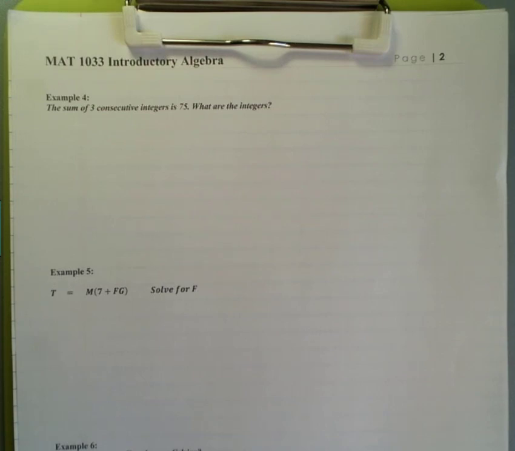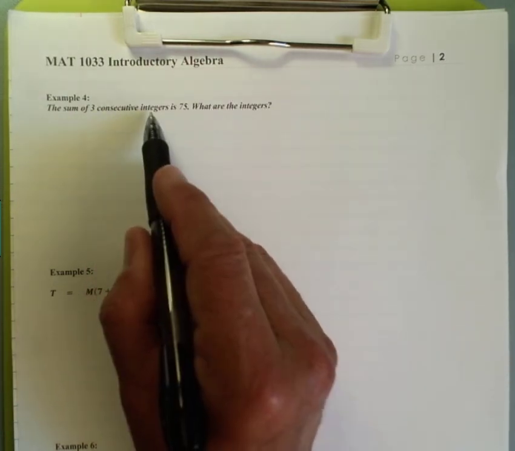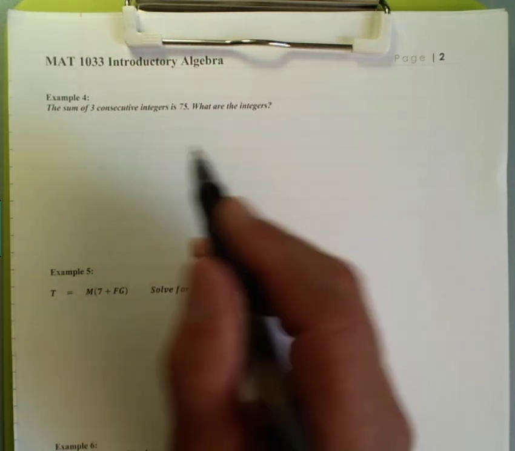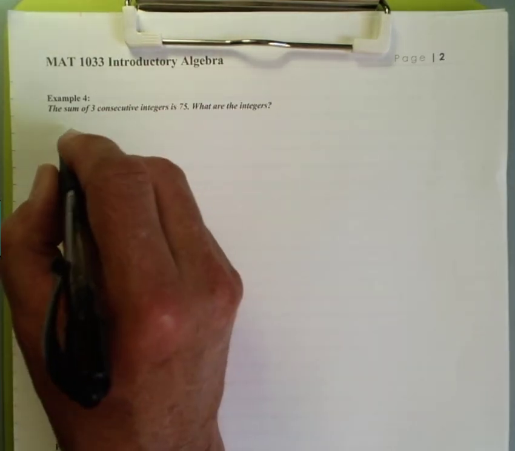Okay, the sum of 3 consecutive integers is 75. What are the integers? Integers are just numbers, so let's not worry about that. Let's just say they're consecutive integers, which means they're separated by 1. They're the next number on the number line, okay?